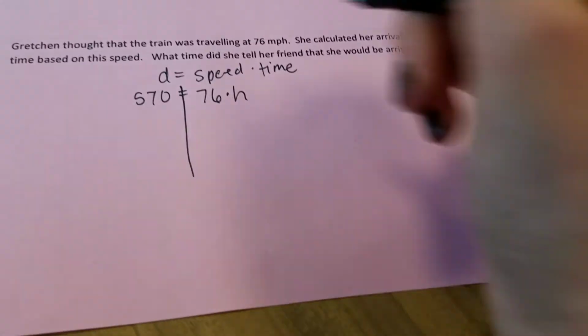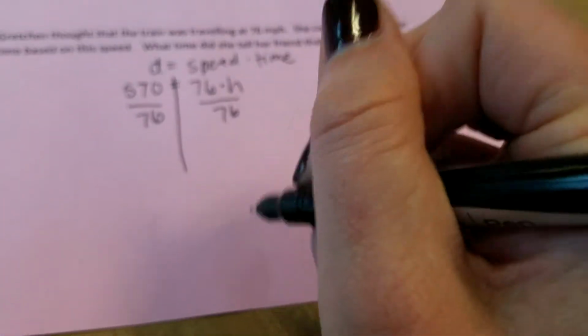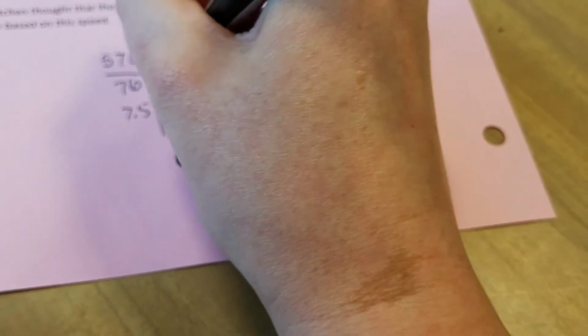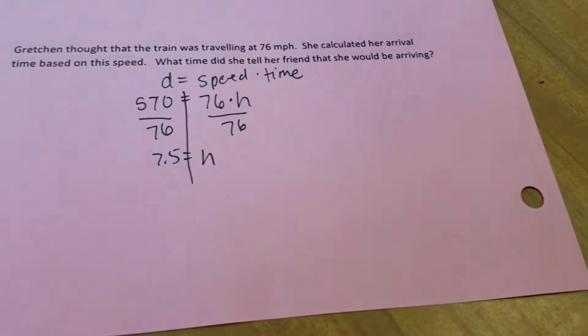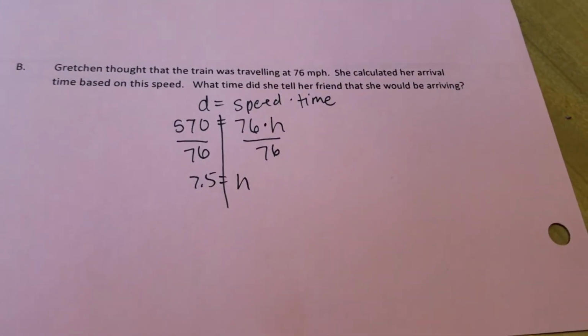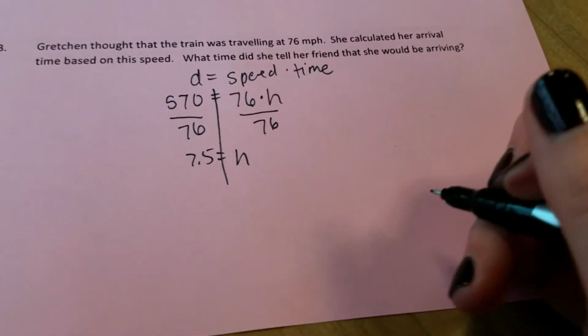To get the h by itself, we have to divide by 76. 570 divided by 76 gives you 7.5 equals h. So she told her friend that it was going to be 7.5 hours later. She's still left at 9 a.m.